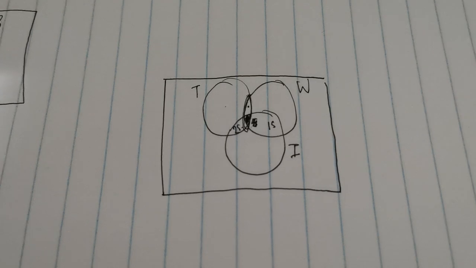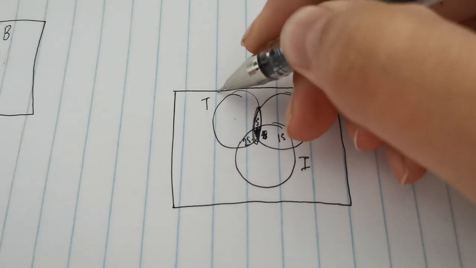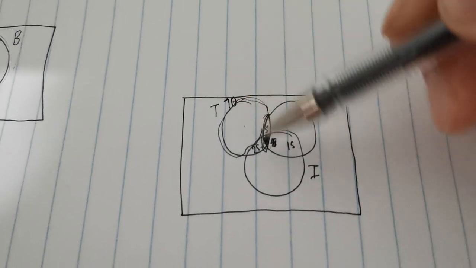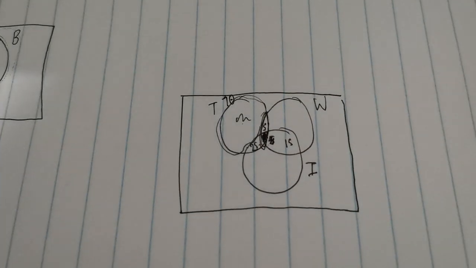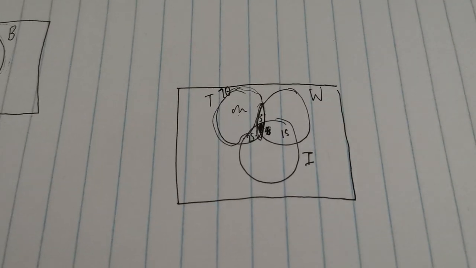If I told you in total, okay, so this part here is 5, that was 5. In total, I told you this whole part is 70. Okay, how would you calculate what goes into this part? You'd say 70 minus 25 minus 5 minus 5, and you'd get your number over there. Okay, that's what I mean by start in the middle and work your way outwards.